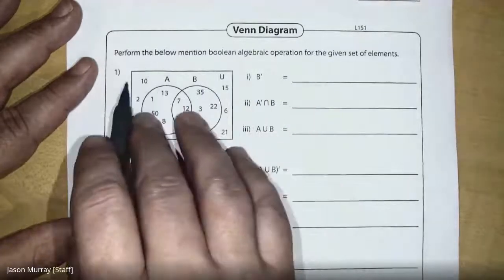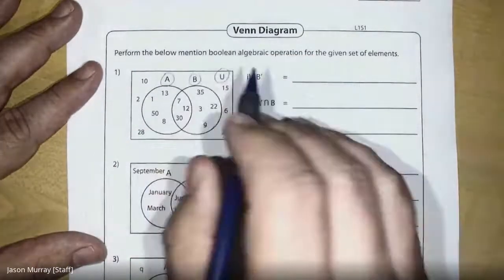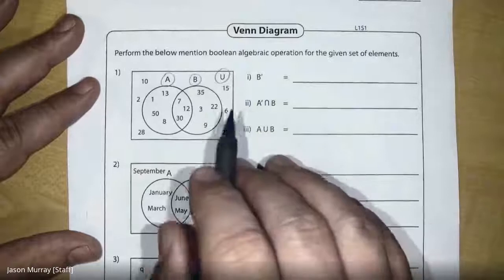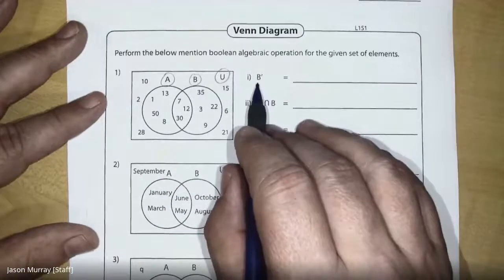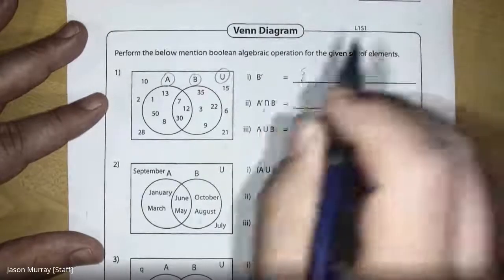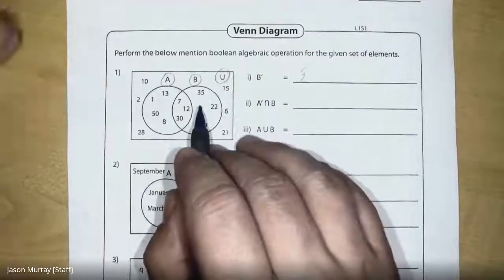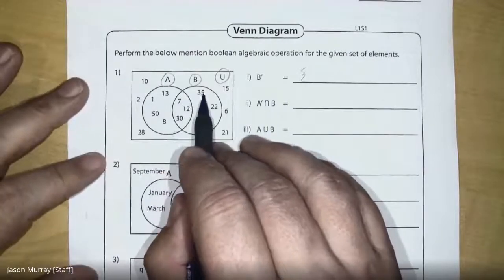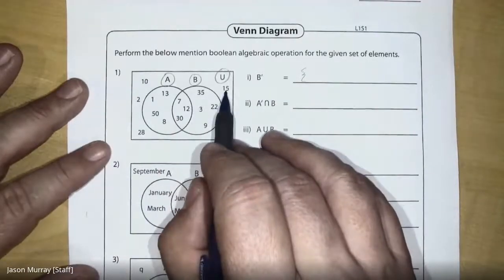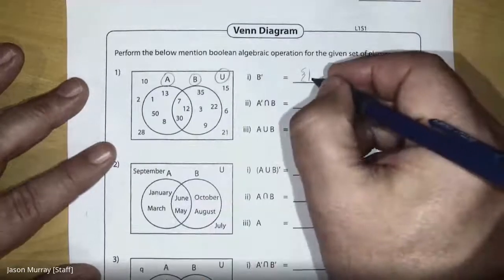So here are the elements. It's giving you all the elements. This is the universal set for U. This is set A. This is set B. So I'm going to circle those. And then it throws a bunch of numbers at you, and we have to figure out what would be involved in B complement. Let's start with that easy one. So the algebraic operation for B complement, or not in B, is everything outside of B. So it can't be 35, it can't be 22, it can't be 7, that's still in B, but it could be 15, it could be 10, it could be 21, it could be 1, that's outside of B. So we list them like so.